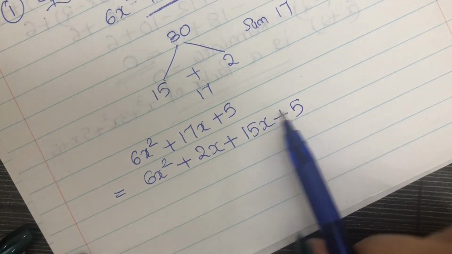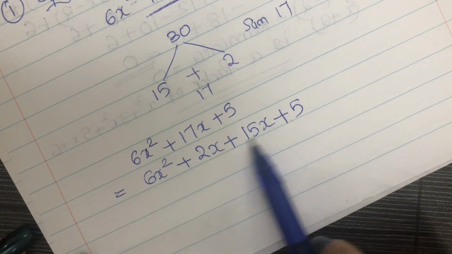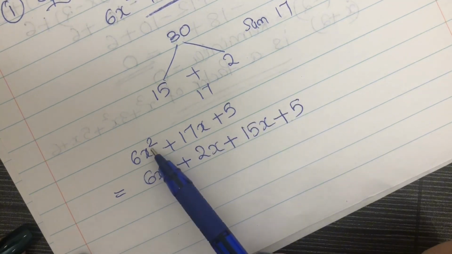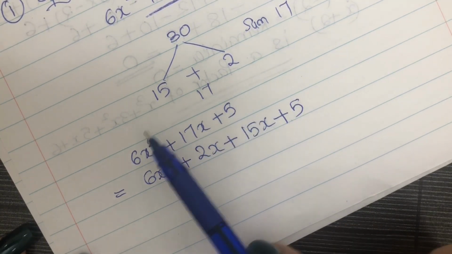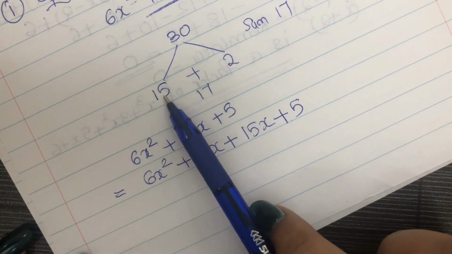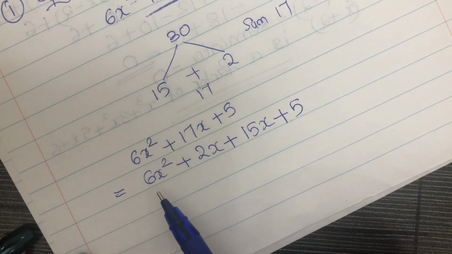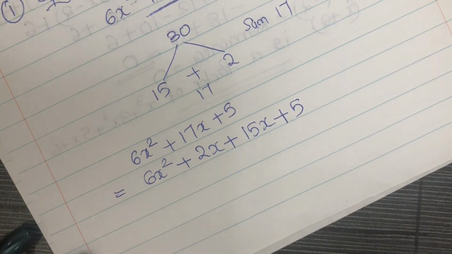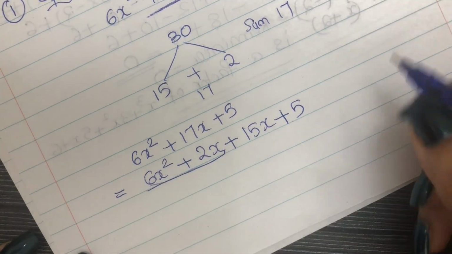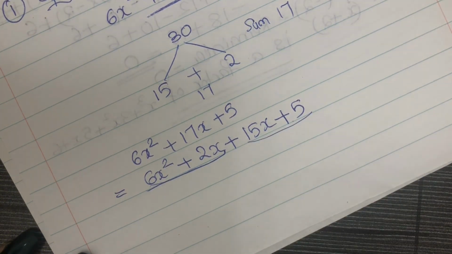These two terms, no change you have to make. Only the middle term you have to split in such a way that the product will be 6 into 5, 30, and the sum of the numbers will be 17. So we found the numbers 2 and 15. We split the term, and now we take these two expressions together and these two expressions together.